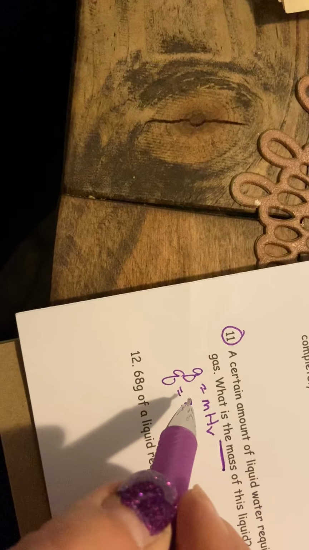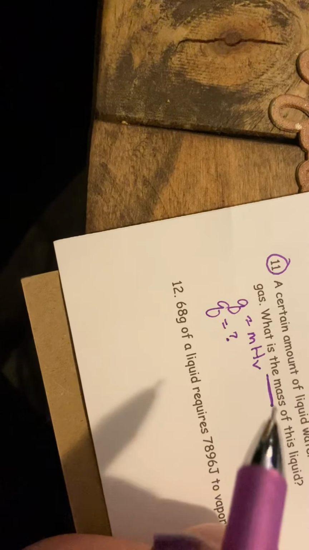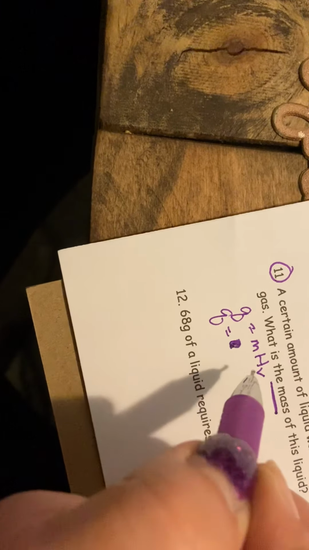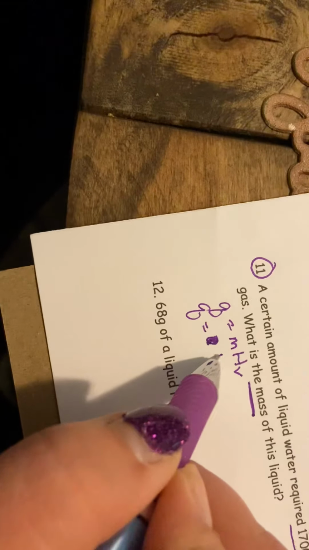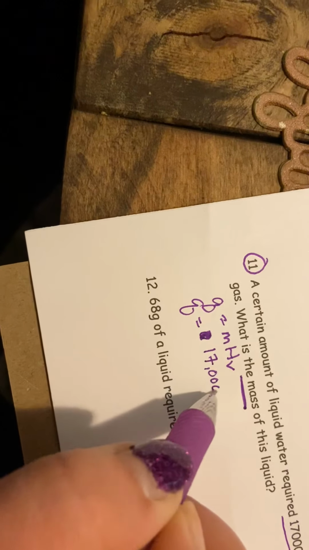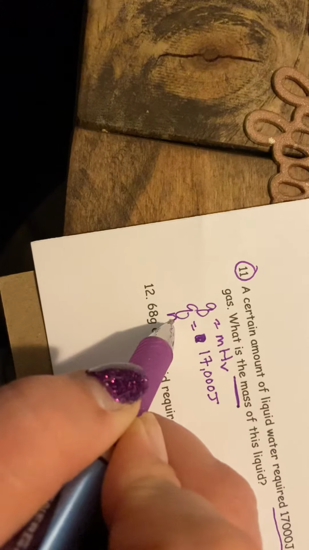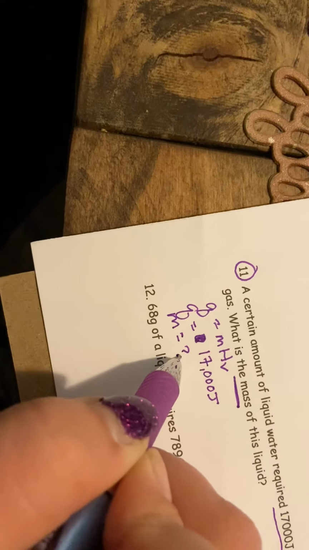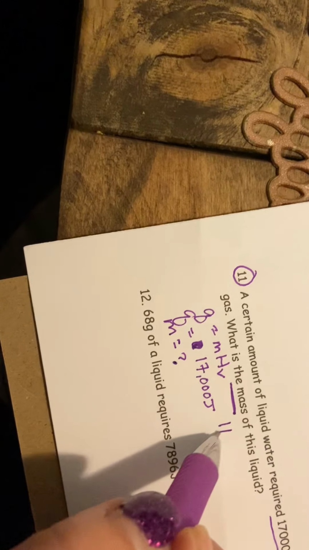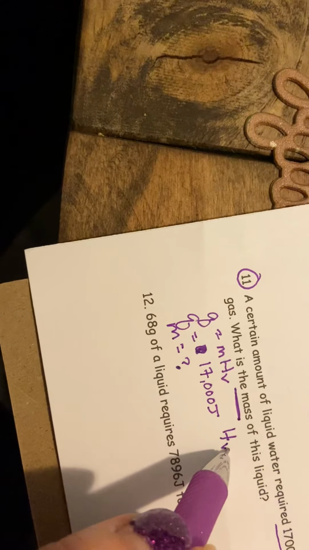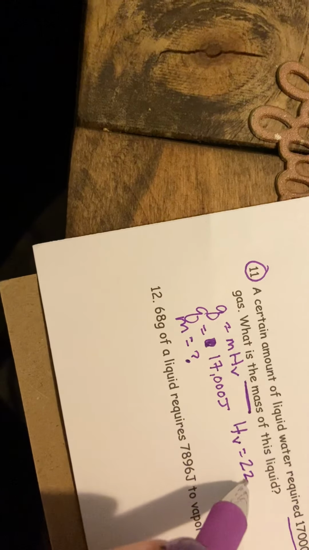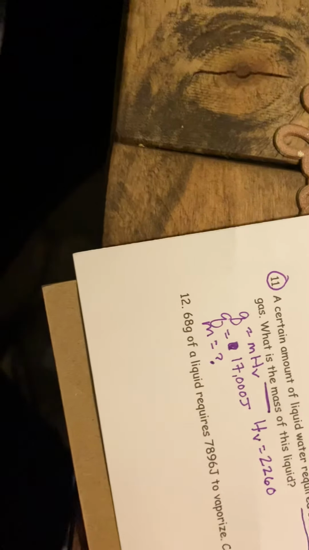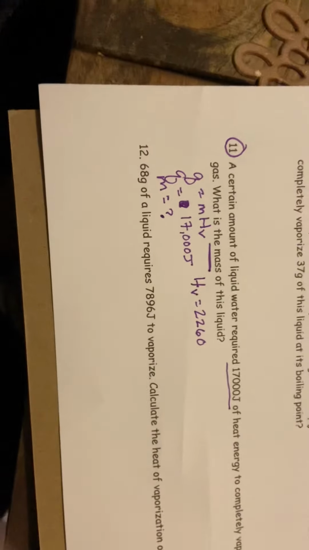We're looking for Q. I apologize, we are not looking for Q. Q was given to us. It's 17,000. So mass is what we're looking for. So what is our HV? We are going to assume it is 2260 because that's what it is for water. And if we're not told, that's what we go with.